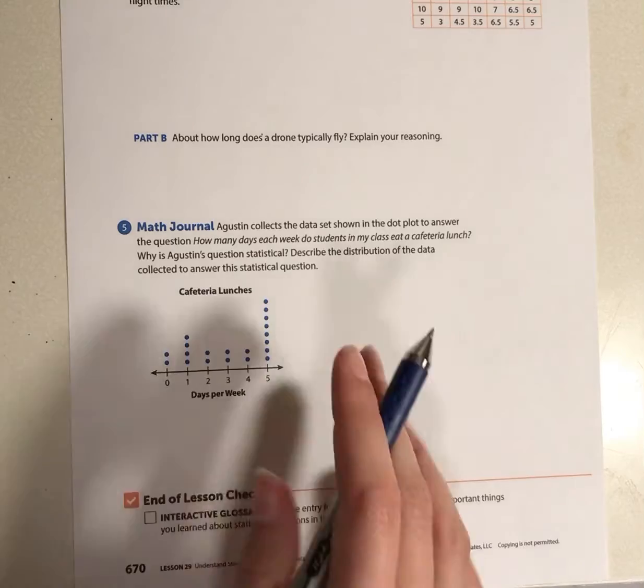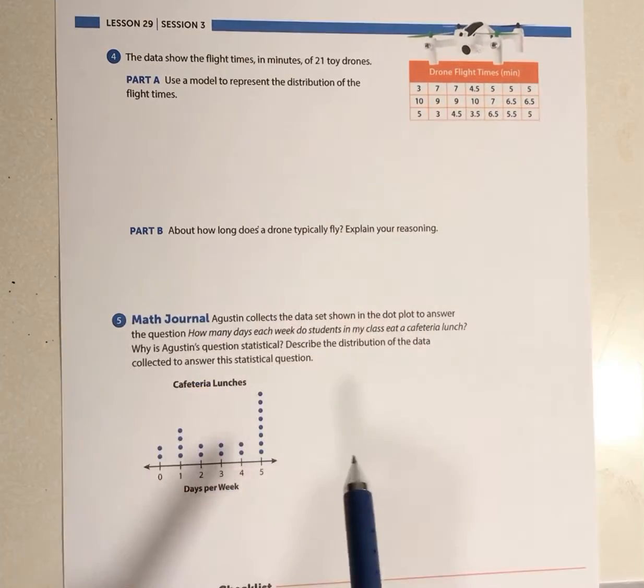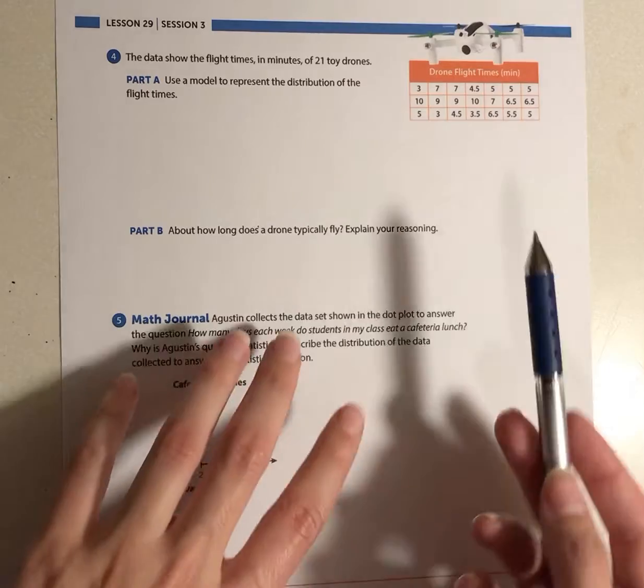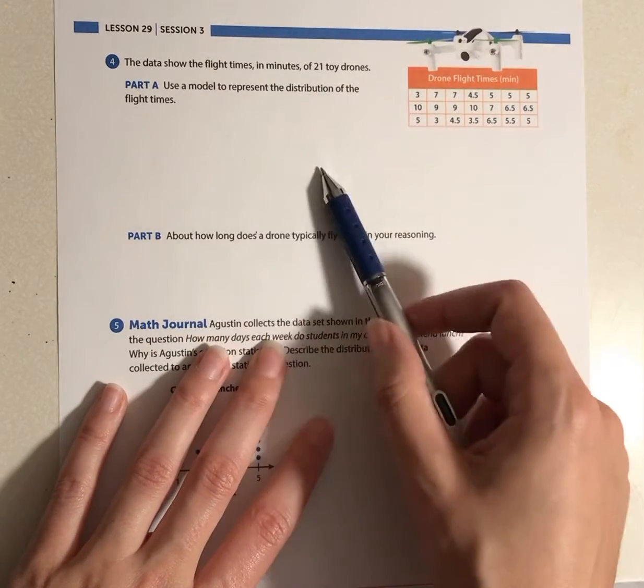All right, number 4. So number 4 is looking at the data from a drone here and the flight times. And we want to use a model to represent the distribution of the flight times. So what I'm going to do is, first of all, when I'm making a dot plot for this, I'm going to look at the numbers they give me to see how many ticks I have.